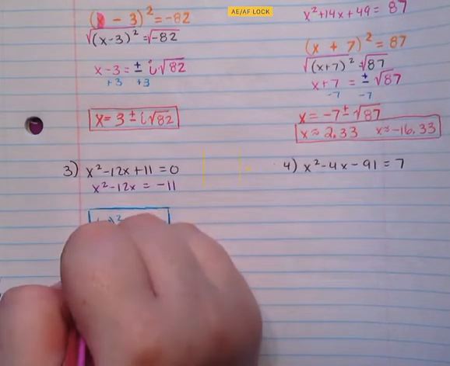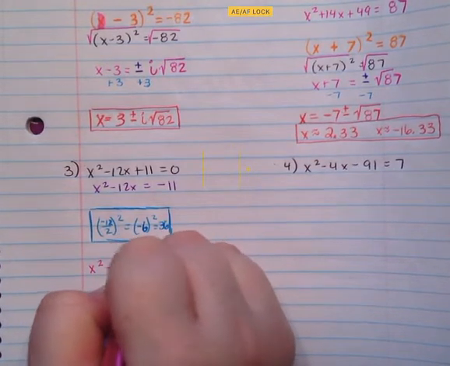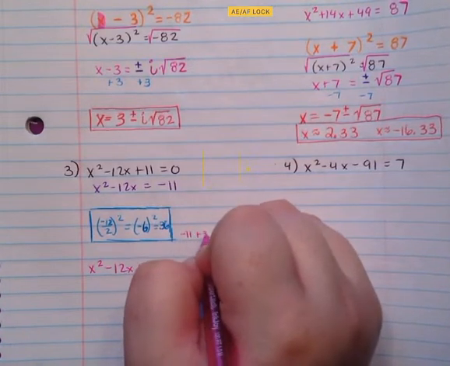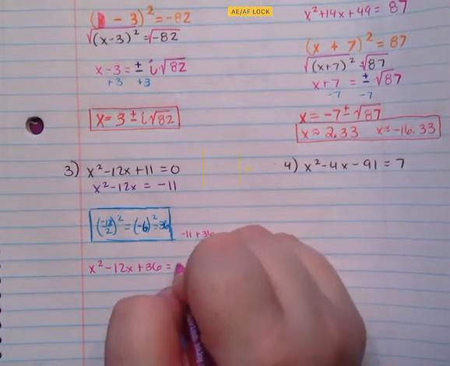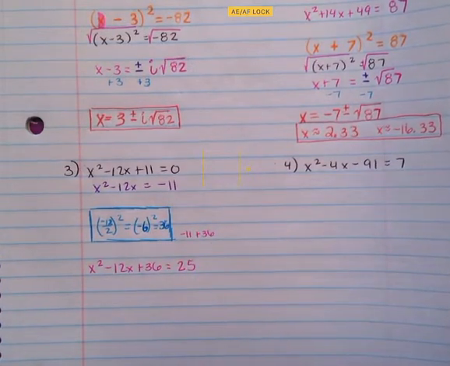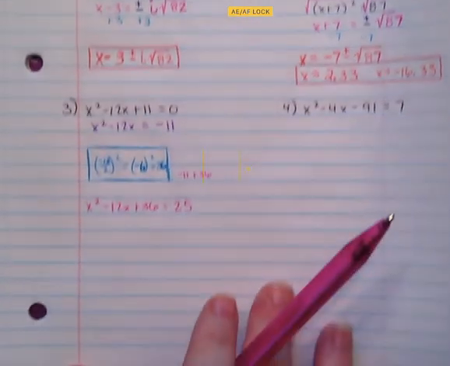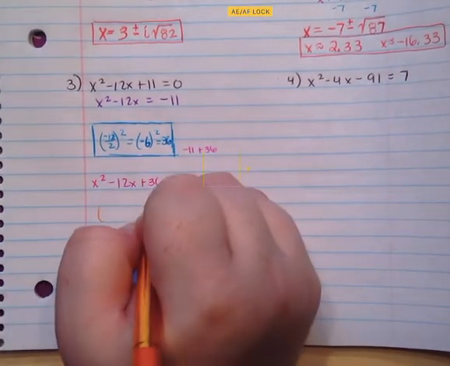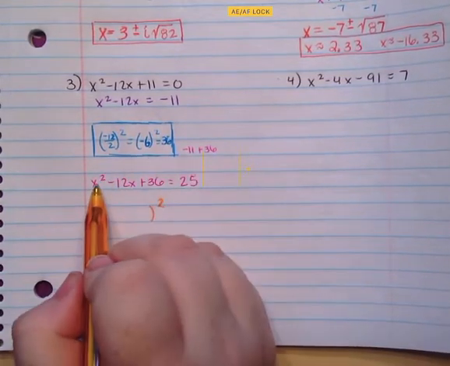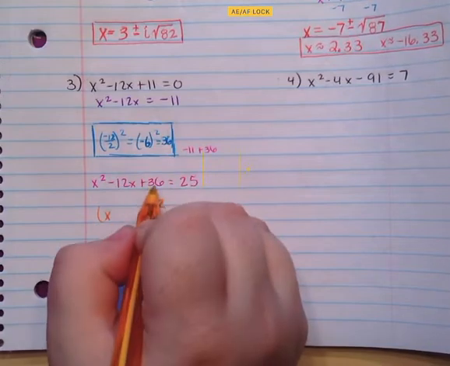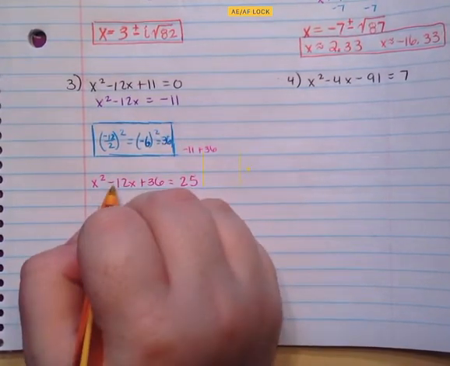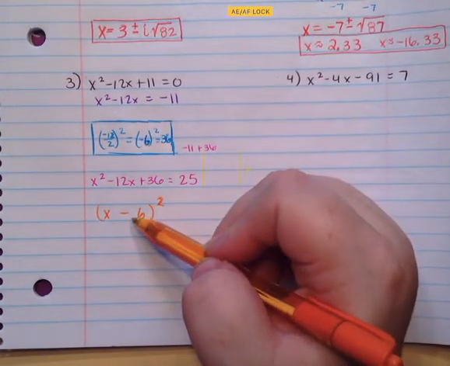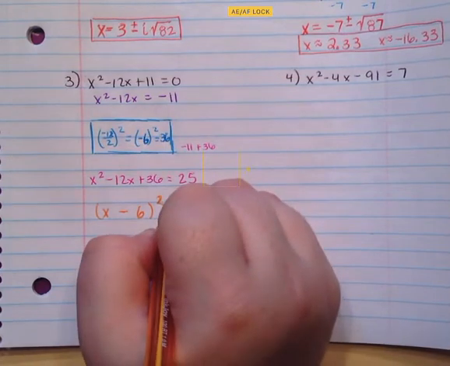We'll end up having x squared minus 12x plus 36 is equal to, now we have to add that negative 11 plus 36, which is actually equal to 25, so we'll have equal to 25. The whole point of this again is to create a perfect square trinomial so that we can factor this nice and cleanly. This will factor down to parentheses squared. The square root of x squared is x. The square root of 36 is 6. We have a minus in the middle, so we put minus 6. Our half of b, negative 6, should be the same inside of this parentheses as well, which is correct. Equals 25.